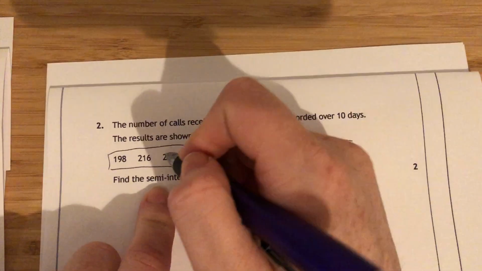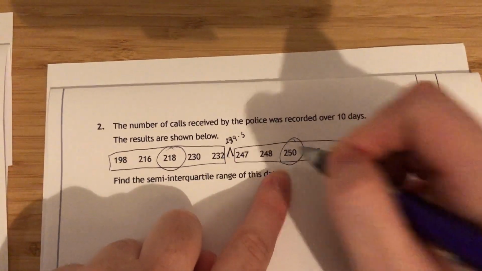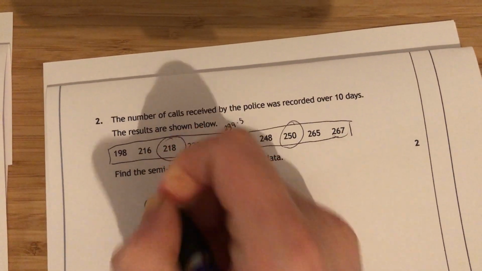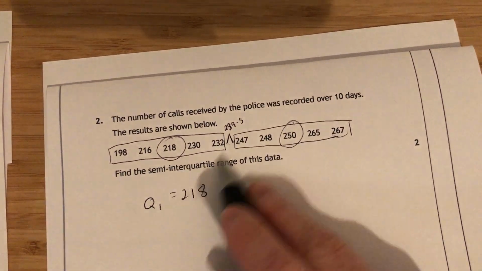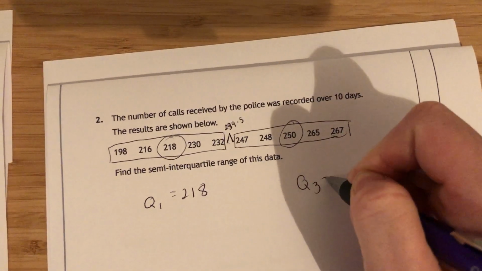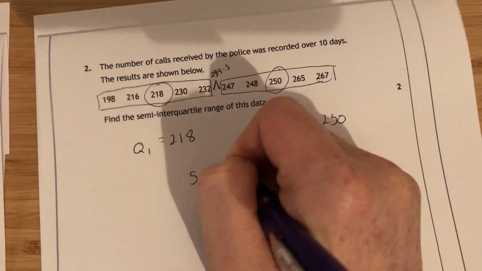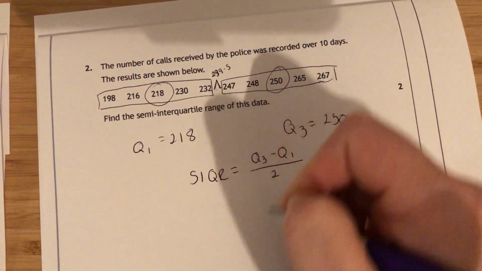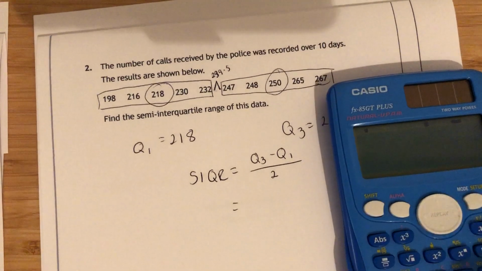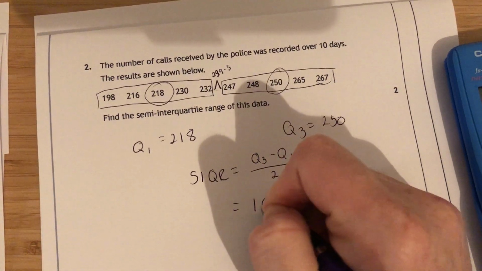So for here, that one here is our quartile, and here in the middle, 250. So quartile 1, this first one, is 218. This one here, quartile 3, because the median is quartile 2, quartile 3 is 250. And you just need to know that the semi-interquartile range, this is one of the formulae you need to know for the exam, is quartile 3 minus quartile 1 divided by 2. So 250 minus 218 divided by 2. And so your semi-interquartile range there is 16.